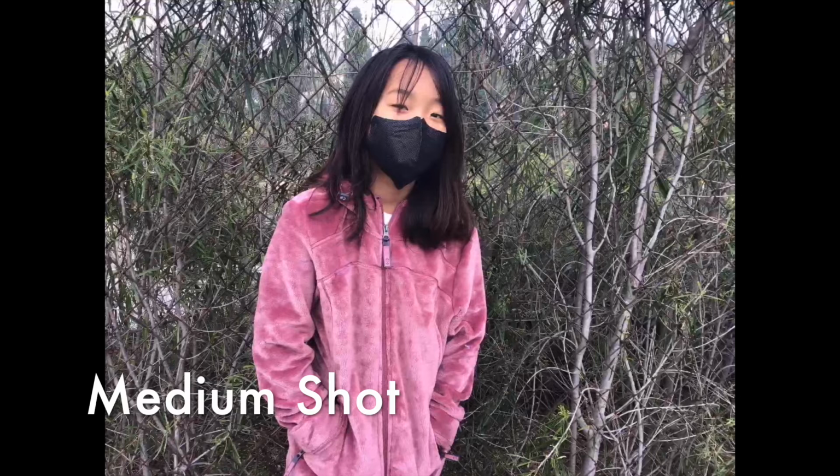And here we have a medium shot. We haven't changed locations. We've just moved a little closer, and the medium shot frames up the top half of someone's body. So if you can see the top half, most of them, well, let's say half of them, then it's a medium shot or a mid shot.